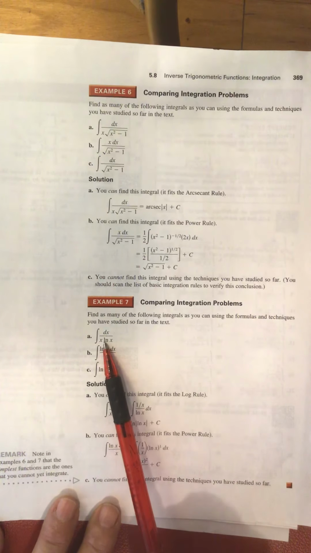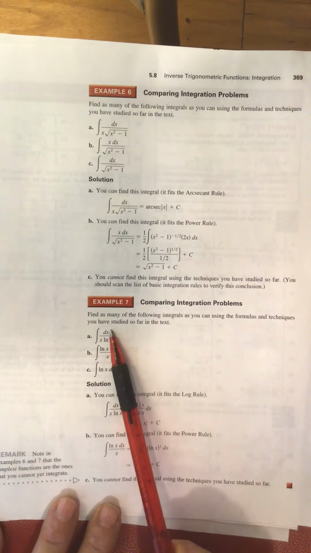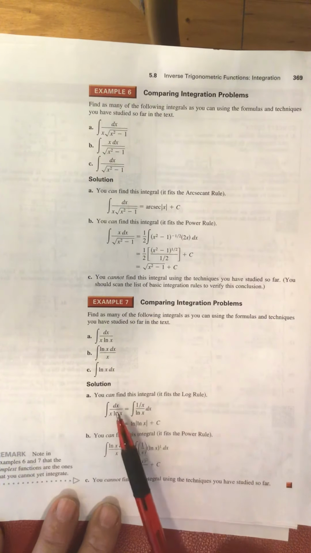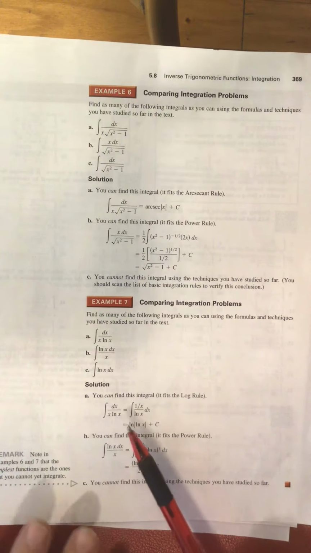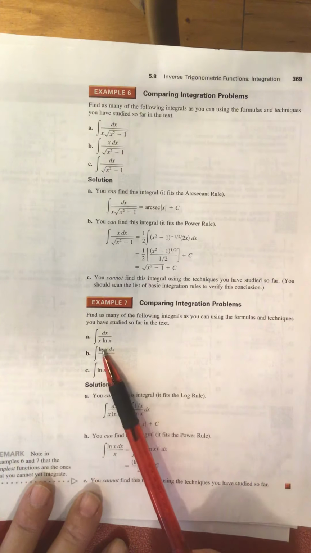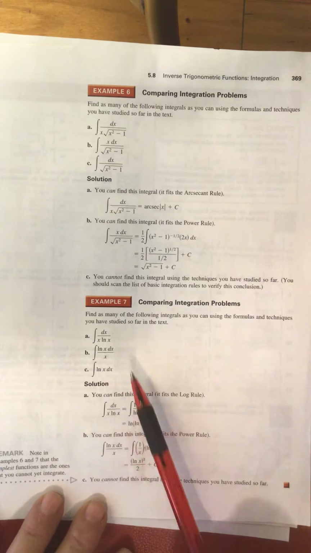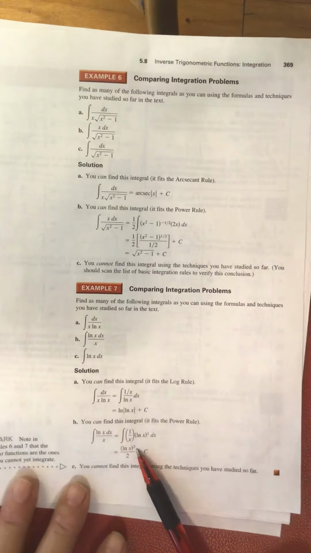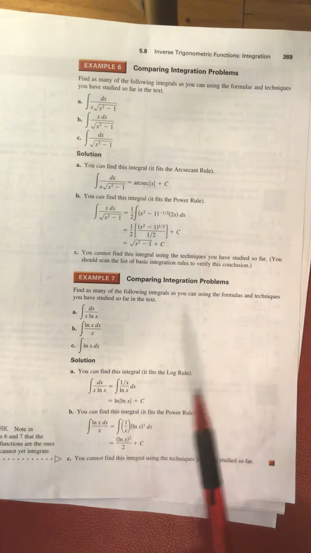Because if I let u be the natural log of x, du is dx over x. So this is just du over u, and we can do it. If I let u be the natural log of x, dx over x is the du. So I can do this one also by power rule, but I can't do the last one.